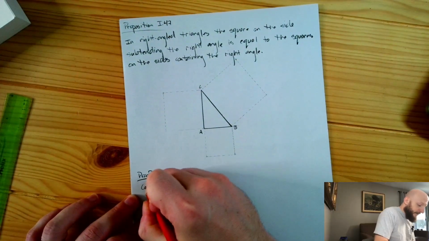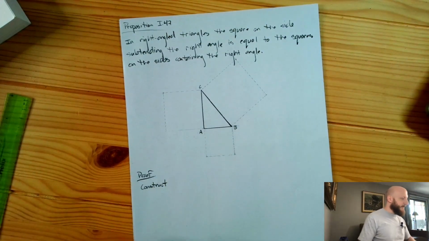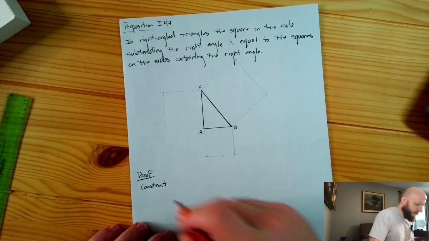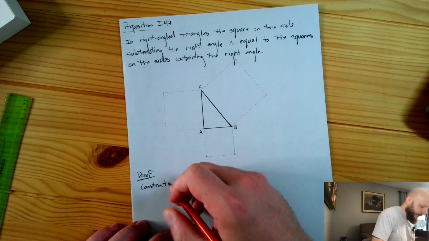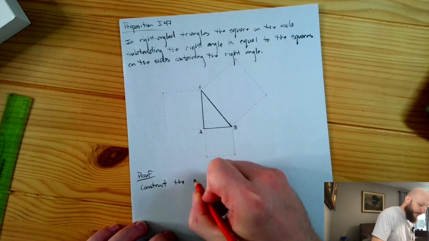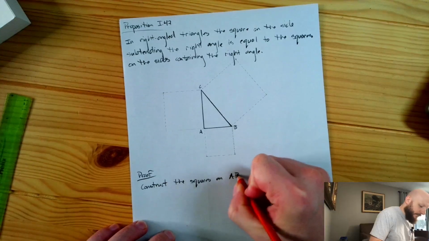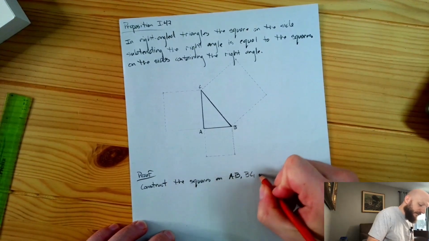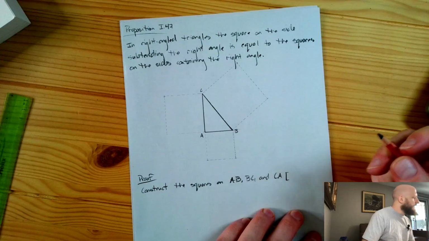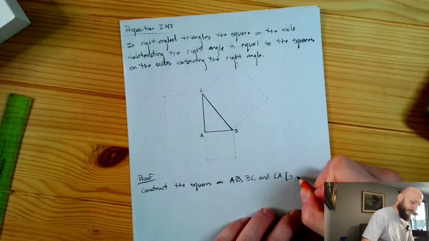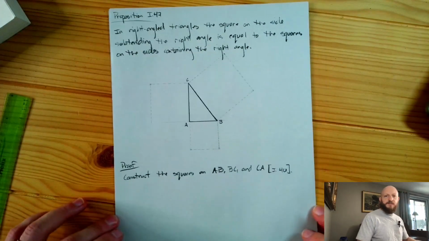This is just part of the setup, but it's written in here: construct the squares on AB, BC, and CA. And that was just the very last proposition. Standing up some squares. Okay, so that's just the setup.